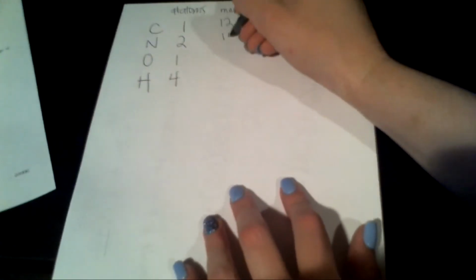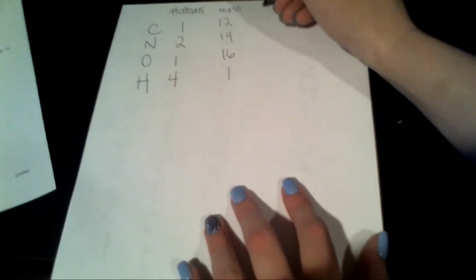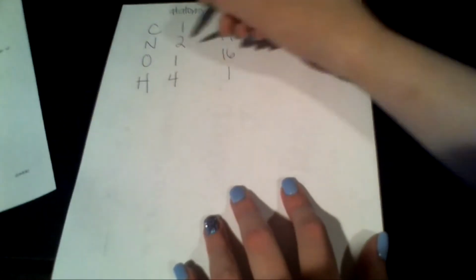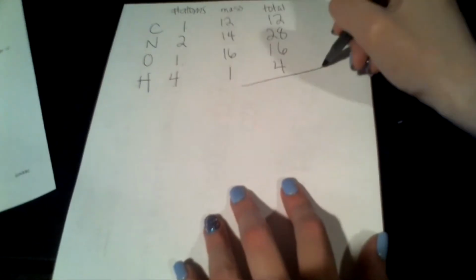And then we are going to find the mass of these. Carbon is 12, nitrogen is 14, oxygen 16, hydrogen is 1. Then we find the total. So 1 times 12 is 12, 2 times 14 is 28, 1 times 16 is 16, 4 times 1 is 4. Add up all of these. That's 60 grams per mole. That's the answer.